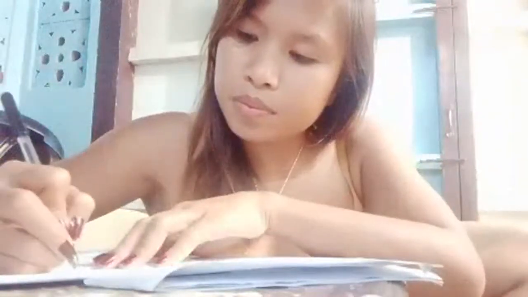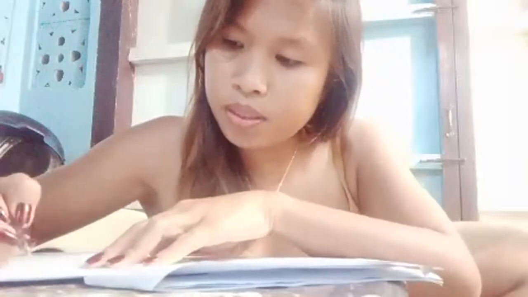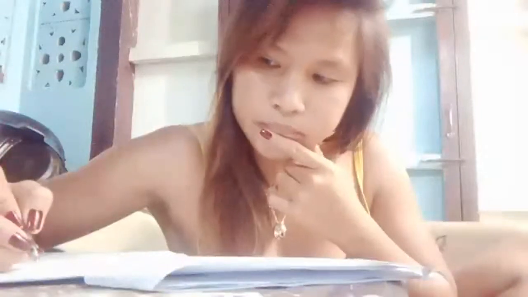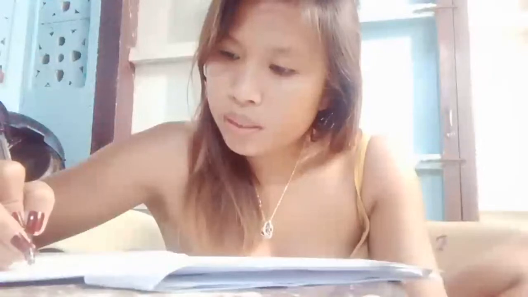Okay, got it. (2 over 5) cubed equals 2 times 2 times 2 over 5 times 5 times 5, which equals 8 over 125.